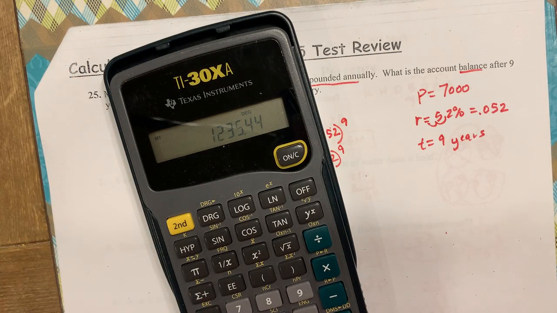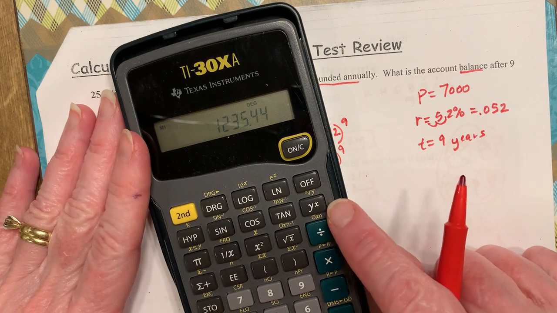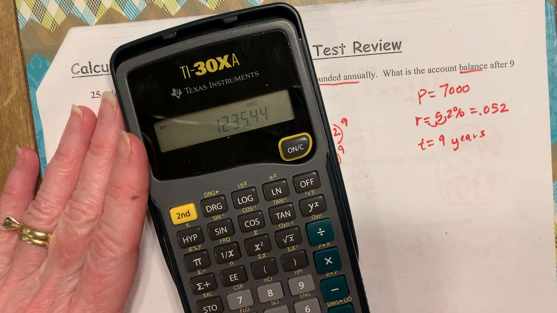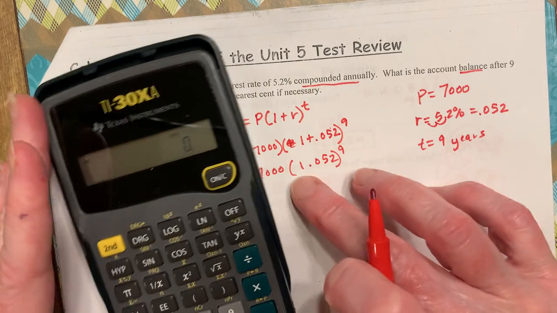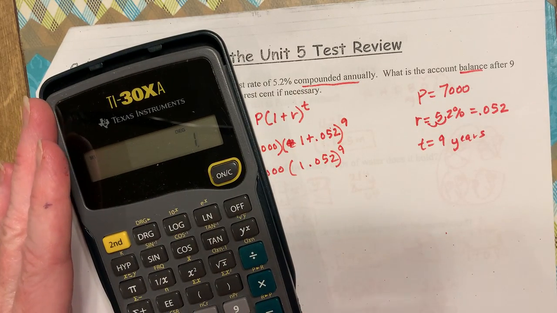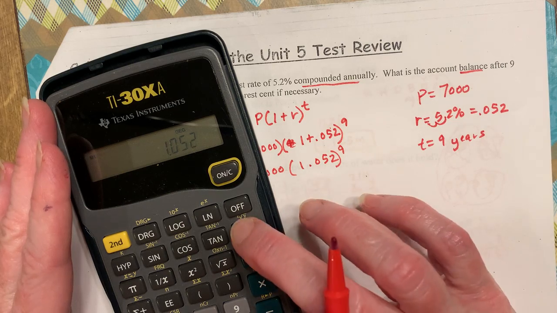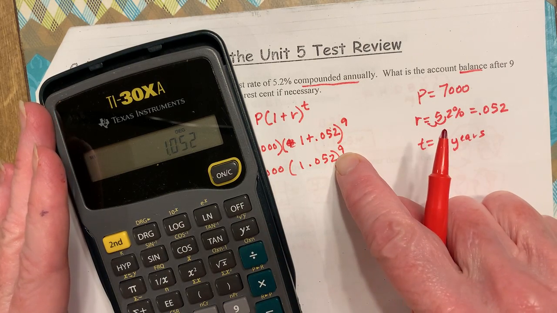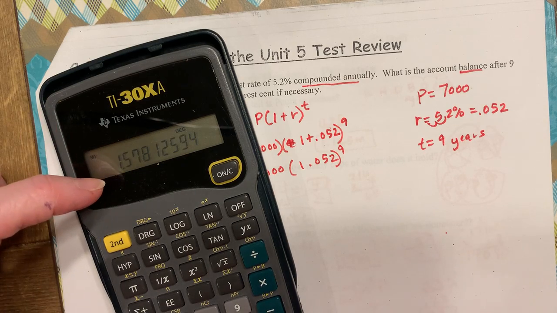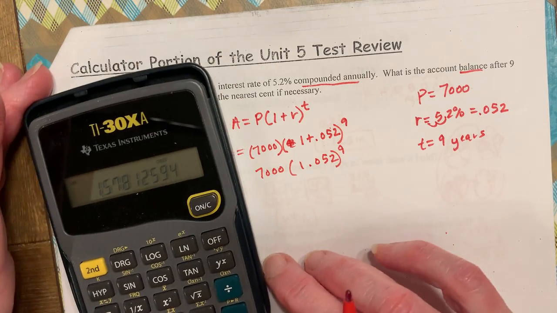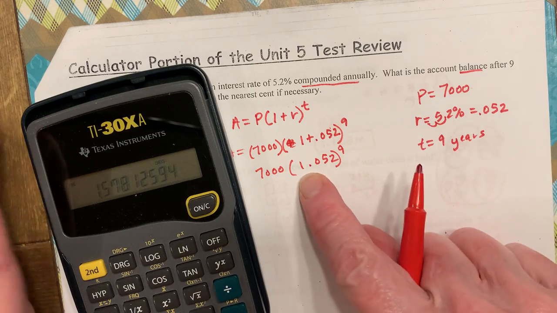So what you're looking for in this calculator right here, I'm looking for something like y to the x. It could be x to the y, something like that. The way you do this is you type in the base first, the 1.052. You hit that exponent button, and then you tell it what the exponent's going to be. So in this case, 9, which gives me this super long number. But so I don't have to write it down, I just need to keep going.